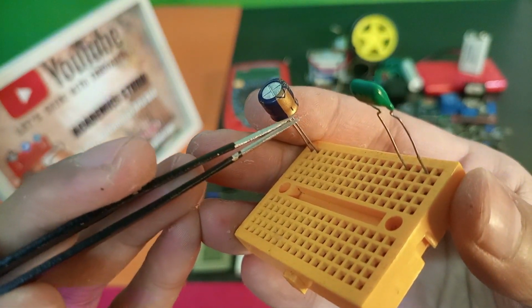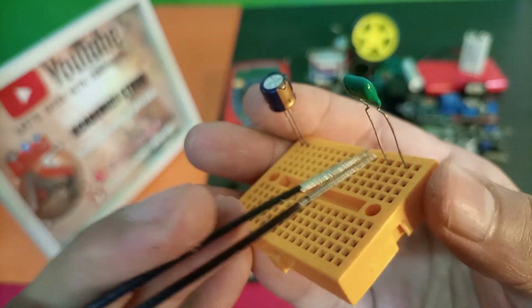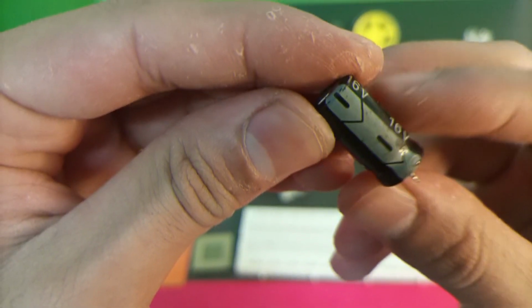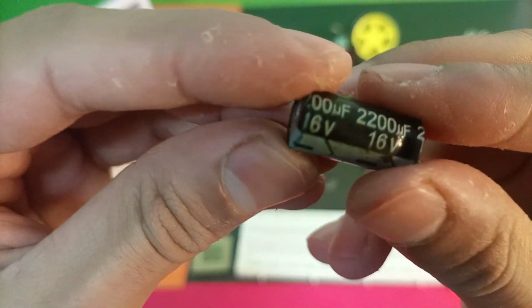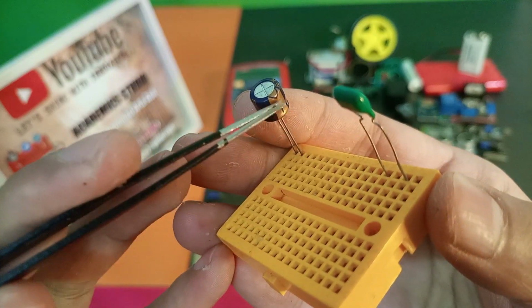Capacitors come in a variety of models, polar and non-polar. This one is polar as it has positive and negative legs, same as LEDs. If you can't tell the legs of this capacitor apart, try finding this strip on every capacitor, and the adjacent leg connecting to it is the negative one. This white strip with this leg is the negative terminal.